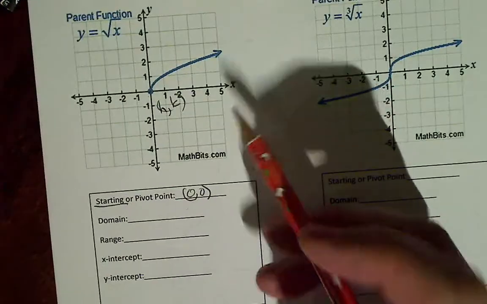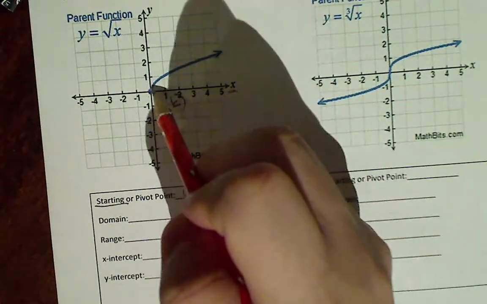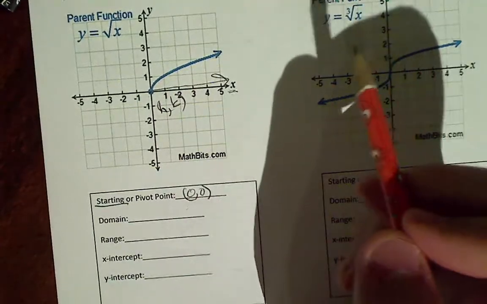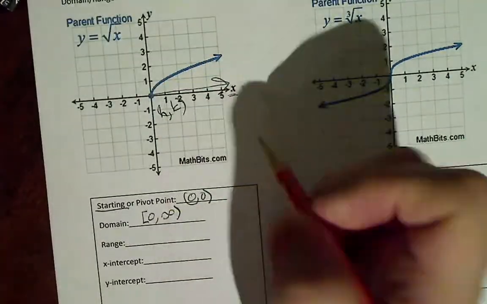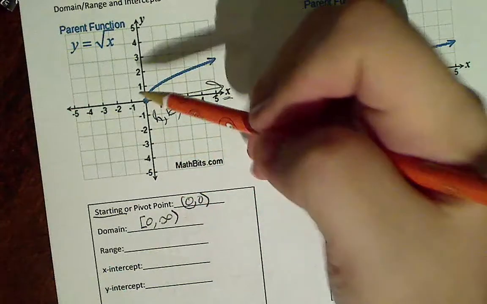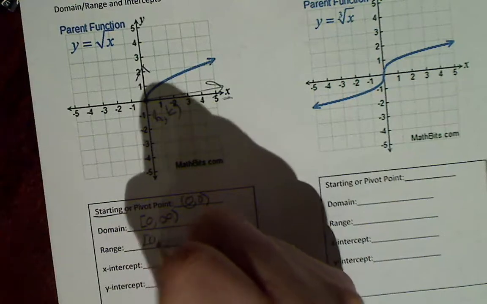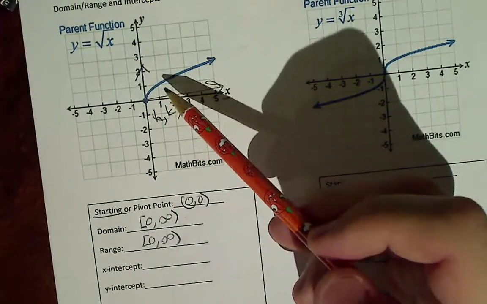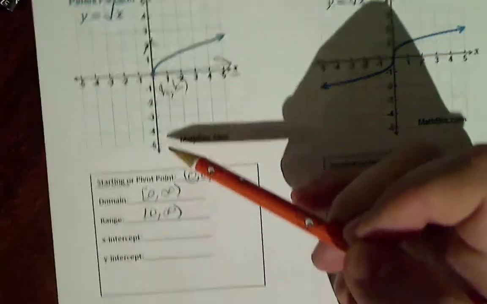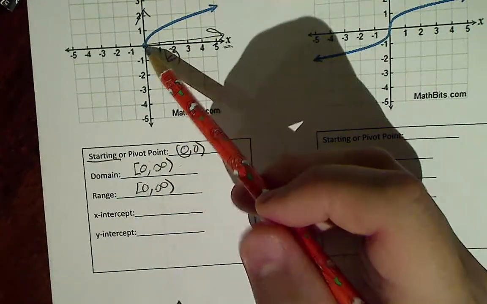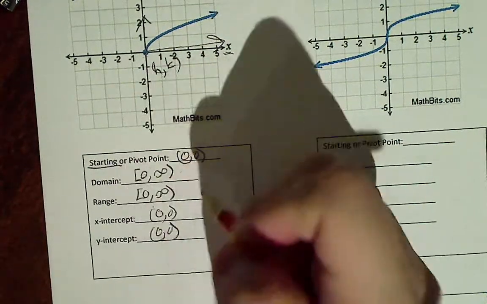My domain. So here's kind of the way domain works on this one. Your starting point on your x-axis, which is your domain, goes from this point in this direction. So your domain, therefore, starts at 0 and goes towards infinity. Your range goes in this direction, so your range is going to also go from 0 to infinity. So square root functions will use your starting point as part of your domain and range. And that's very important to know. Your x-intercept, in this case, happens to be at 0, 0. And my y-intercept also happens to be at 0, 0 in this case.